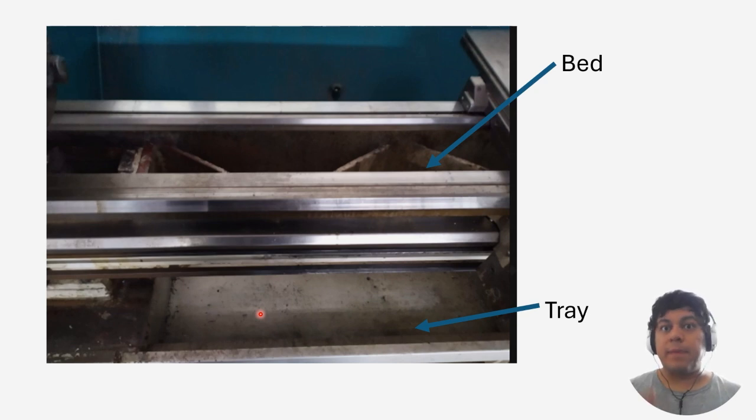What if someone were walking by the machine and all of a sudden stepped on a piece of chip? They can slip and cause another accident. Therefore, we want to constrain all the chips or all the material being cut into a specific part or tray. That's the main function of it.